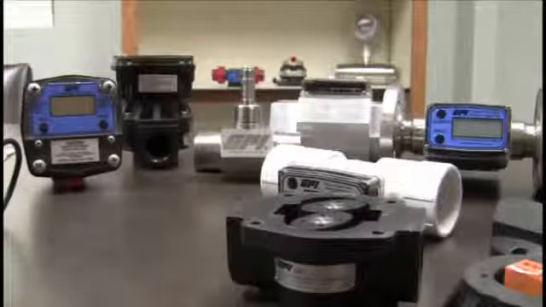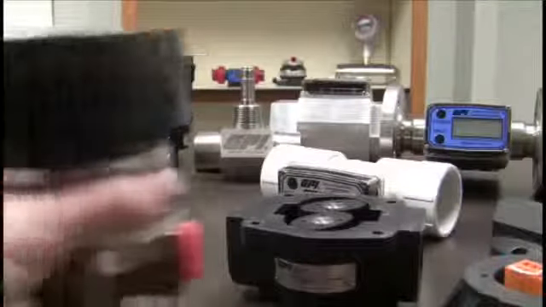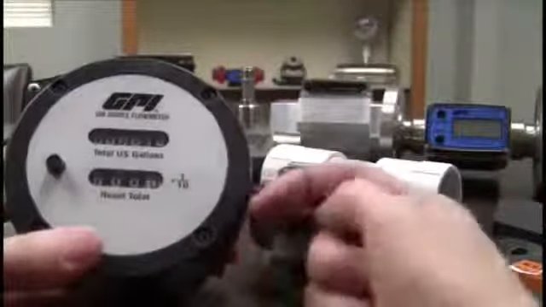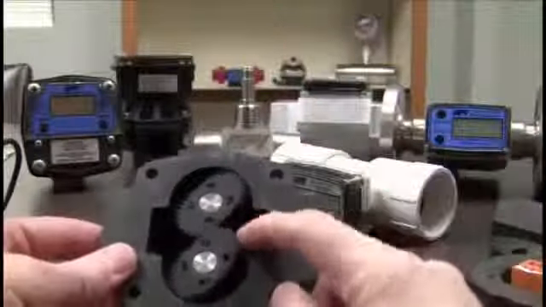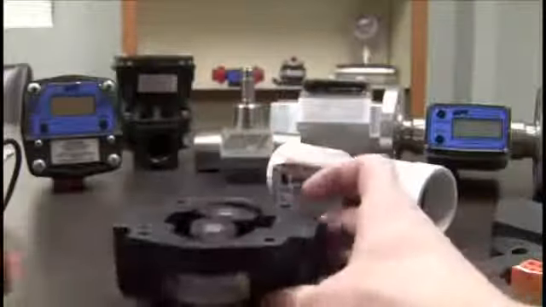Now, there's one other oval gear meter we've got. It's a mechanical one. We've got this one here. It works basically the same way. You've got mechanical, so there's no electricity, no batteries, nothing there. It's just wheels turning. And the wheels, of course, are connected to the rotor again, except there's a shaft that comes up through the center. As this spins, the shaft spins, which then actually turns the numbers.